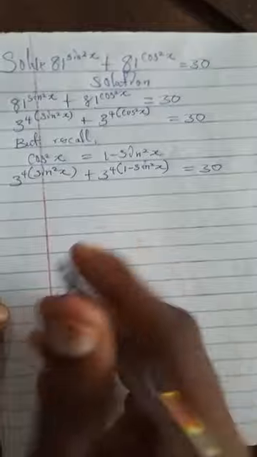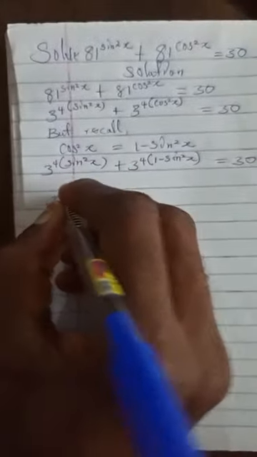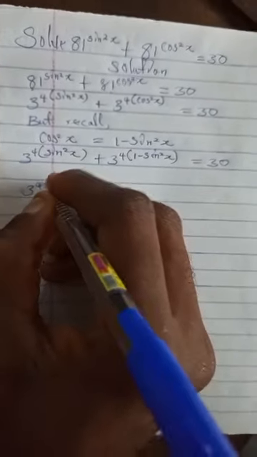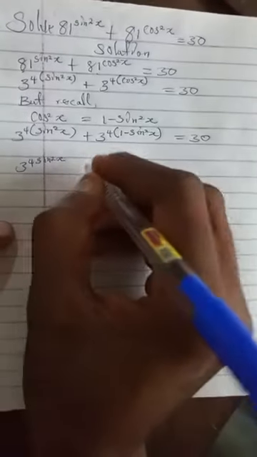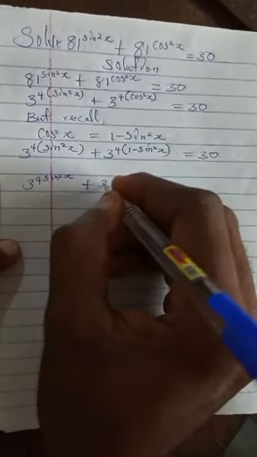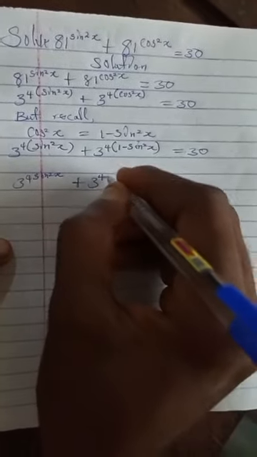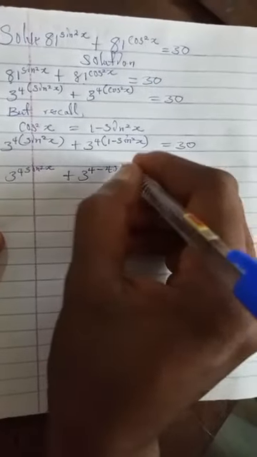Now, open the bracket on this other side. I will now have 3 to the power of 4. Okay, open this one as well. 3 to the power of 4 sine square x plus 3 to the power of 4 minus 4 sine square x equal to 30. Good.